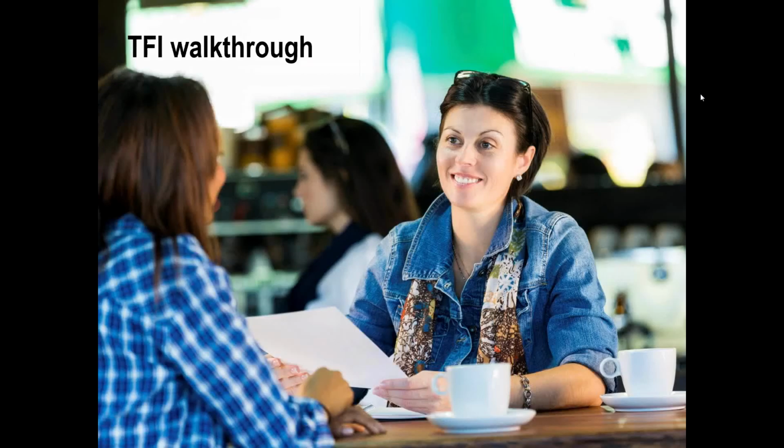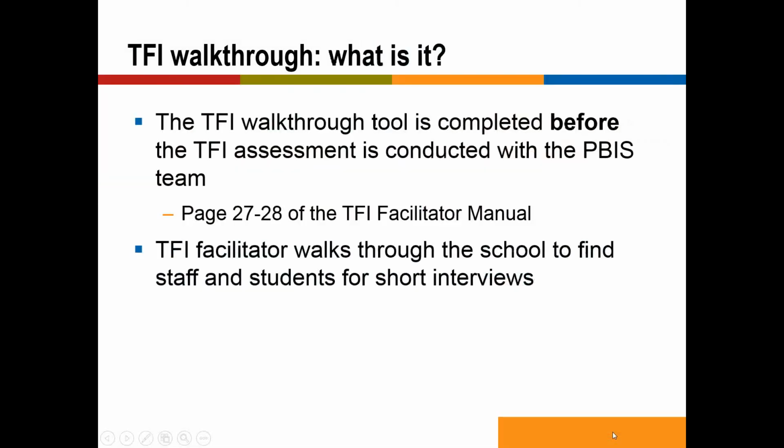This next section will cover how to conduct the TFI walkthrough portion of the assessment. The walkthrough tool is completed before the TFI assessment is conducted with the PBIS team. Again, this is found on pages 27 and 28 of the TFI Facilitation Manual. The information used in the walkthrough is used as a data source for some of the questions when facilitating the TFI. To complete the walkthrough tool, the TFI facilitator walks through the school to find staff and students for short interviews. Staff answer 3 questions and students will answer 2 questions.